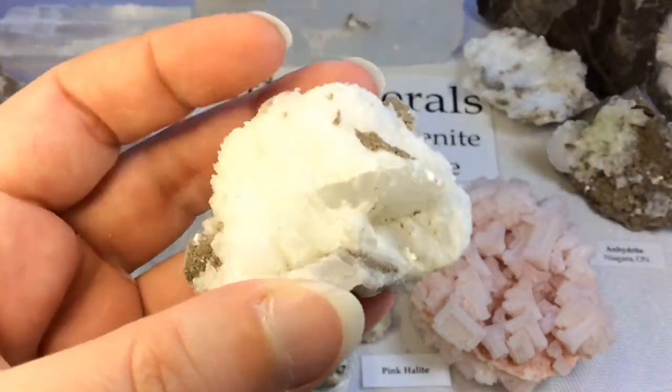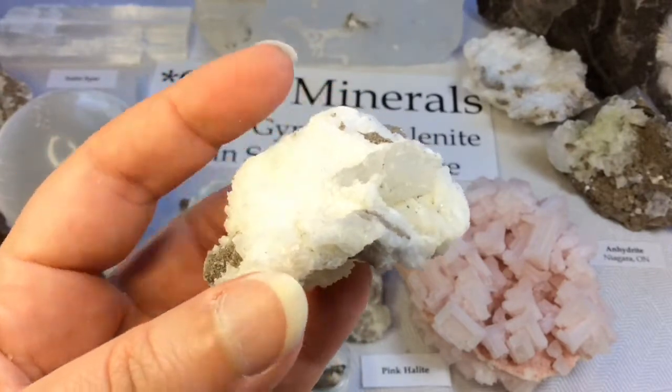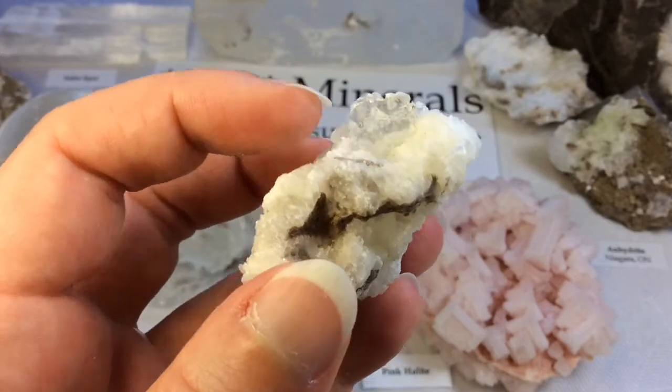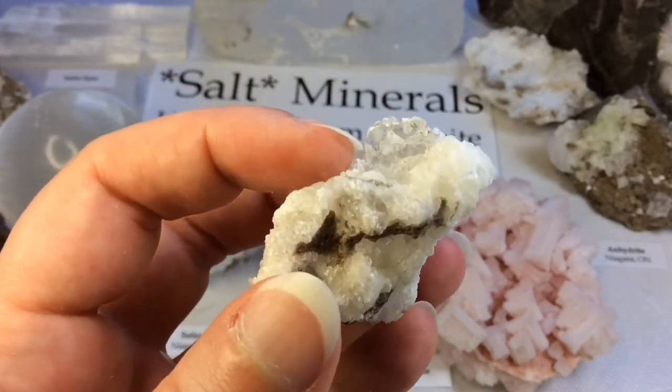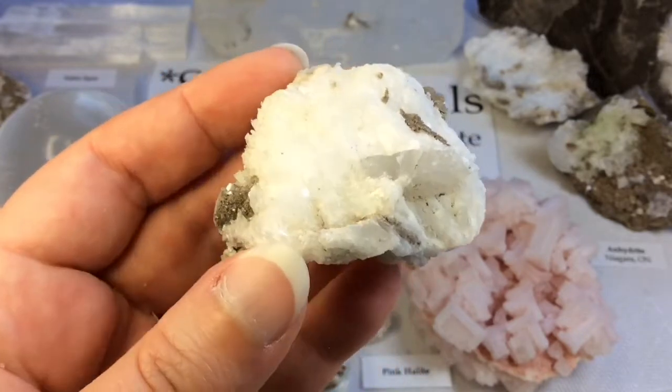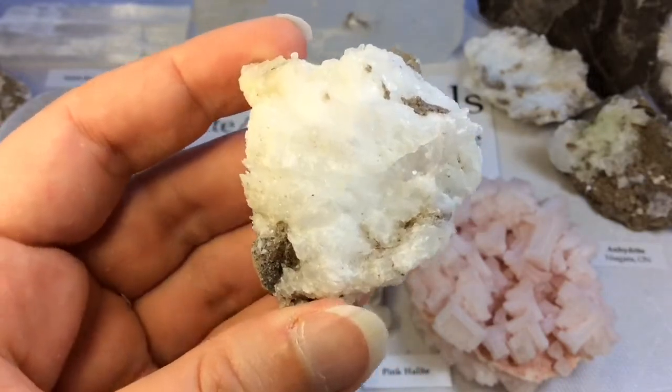And then here's this hunk of anhydrite, and it has this beautiful, perfect, clear selenite crystal sticking right out of it. Oh, I just love this. I love this one. Oh, goodness gracious.